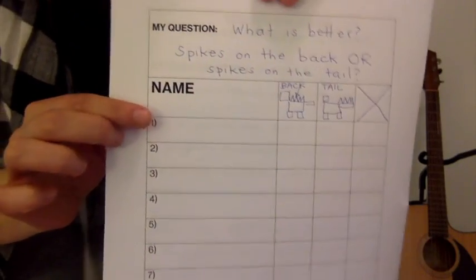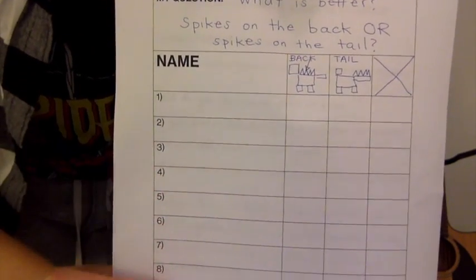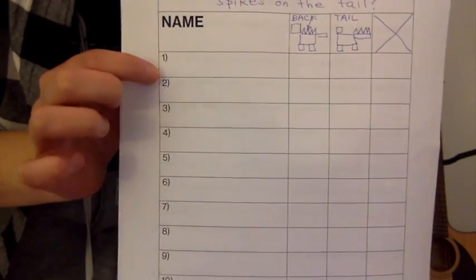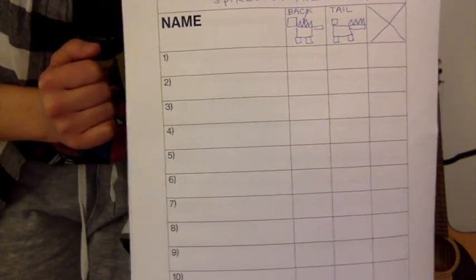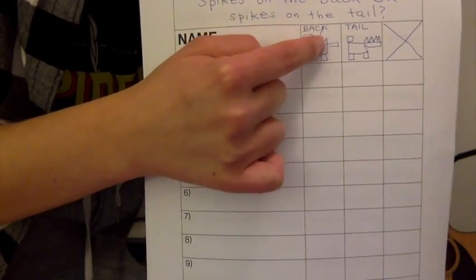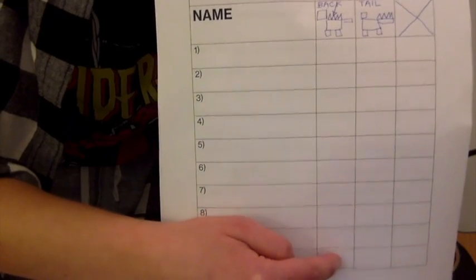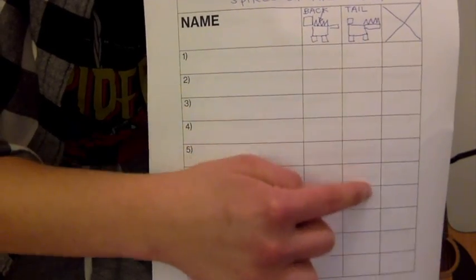Now I'm going to wait for a response from the kids in our class and see if they vote for the back or the tail. When I get my response, for the kids that say that they think the ones on the back are better, I'm going to put kids' names in this column. So, for example, we'll say the first kid says that they like it on the back better. So I'm going to put a check mark here. Here it says back. Any check marks in this column will be for the back. This column says the tail. So any kid that's voting for the tail, I'm going to put a check mark here.